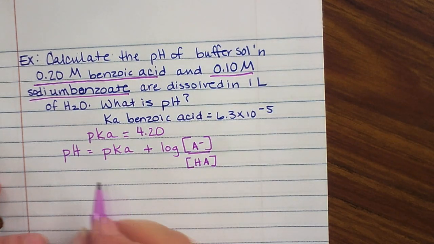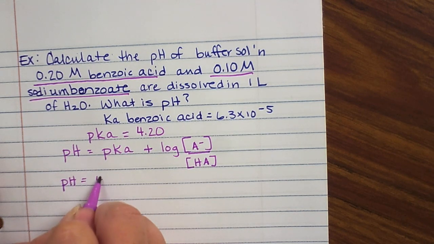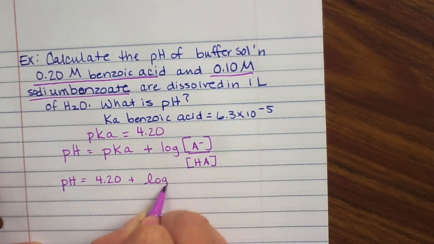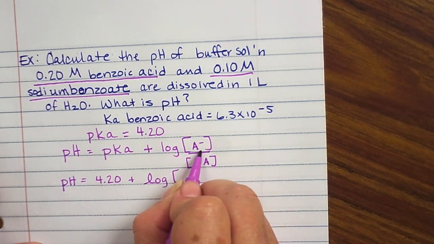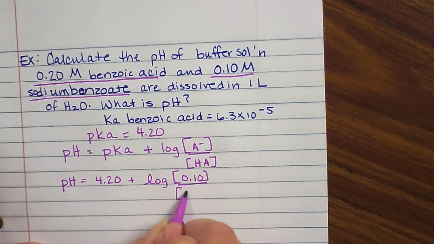So now my solution has become pH is equal to 4.20 plus the log of my conjugate base, 0.10, over my acid, 0.20.